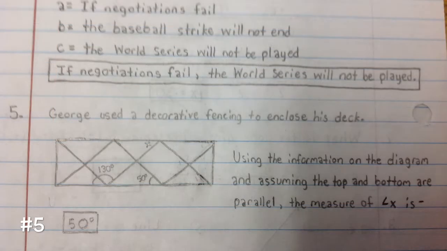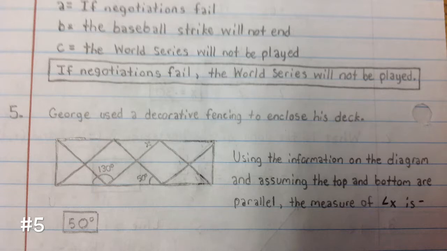Okay, number 5 gives us a visual, and it asks, George used decorative fencing to enclose his deck. Using the information on the diagram and assuming the top and bottom are parallel, the measure of angle x is what? And so to solve that, we just have to realize that the 50 at the bottom and the x have to be equal for the top and bottom to be parallel. So we simply make x equals the same as the bottom angle, which is 50.